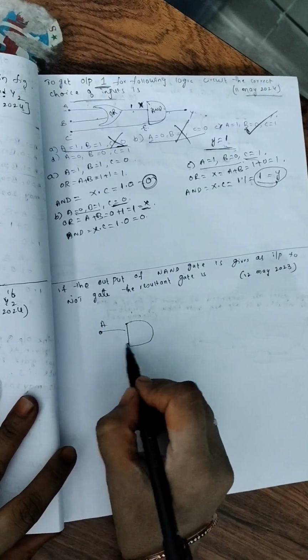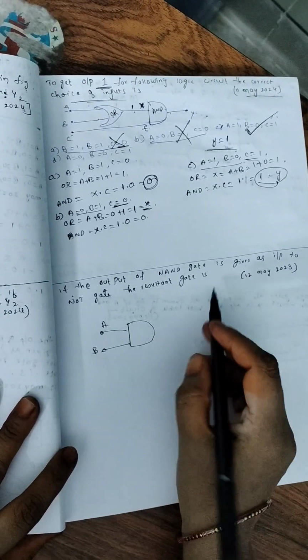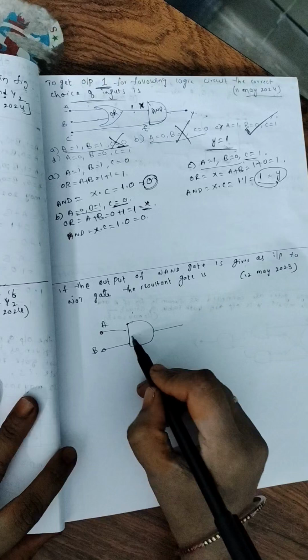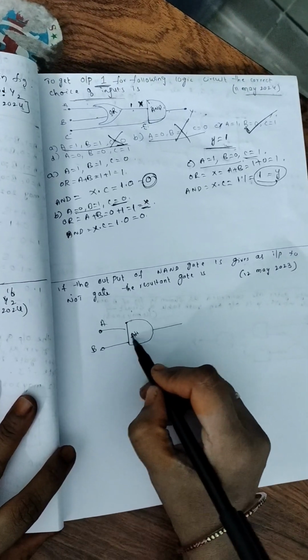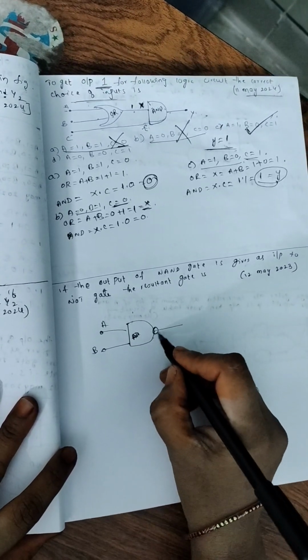Inputs are, you assume, A, B. Now this is NAND gate. NAND gate. Okay.